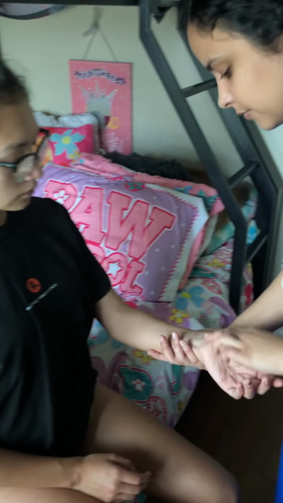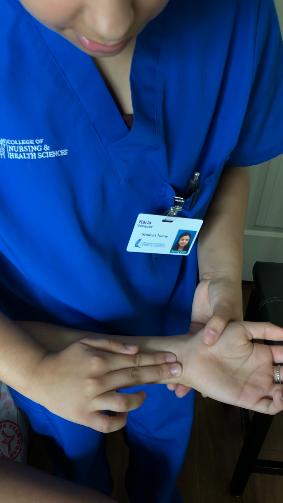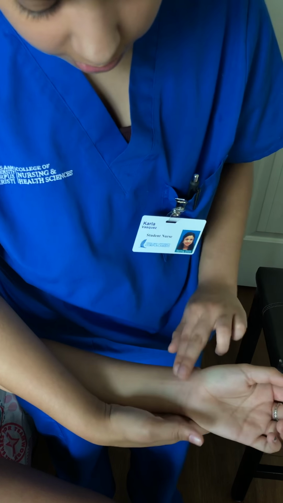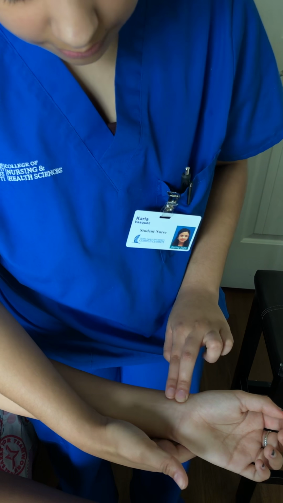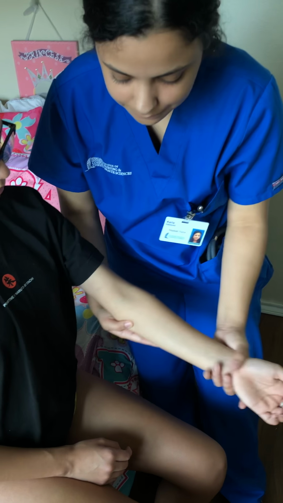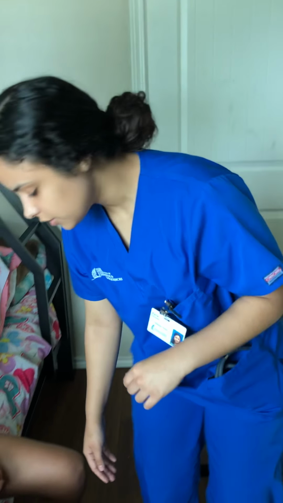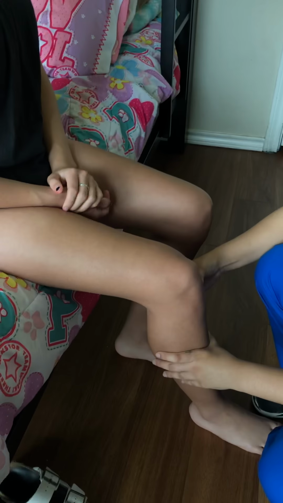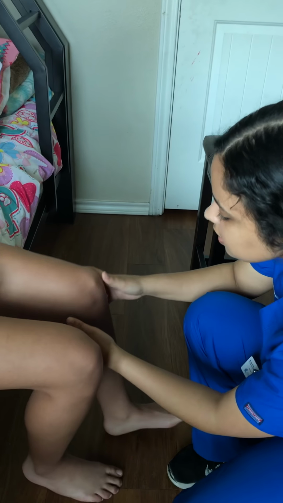After checking the Allen's test, I'm going to be checking your pulses. This is your ulnar pulse. Okay, you have a nice strong beat to it. Now I'm going to check your radial. Okay, seems good. And then I'm going to check your brachial. Okay, go ahead and place your hand right here. Then after checking your brachial pulse, I'm going to check your carotid pulse. Okay, you have a nice strong pulse. I'm going to check it on this side as well.